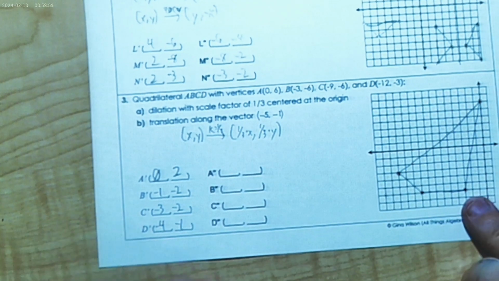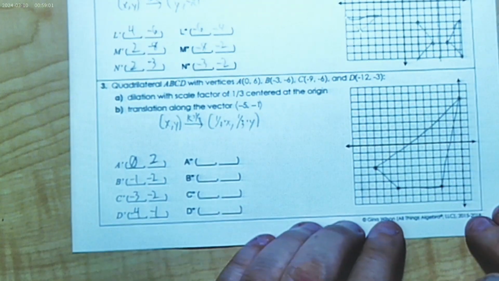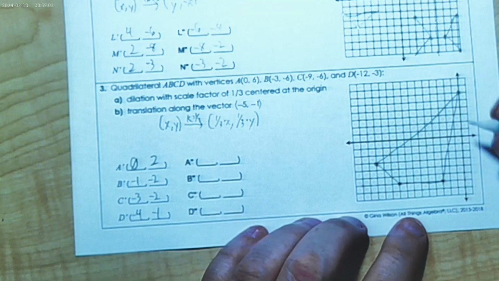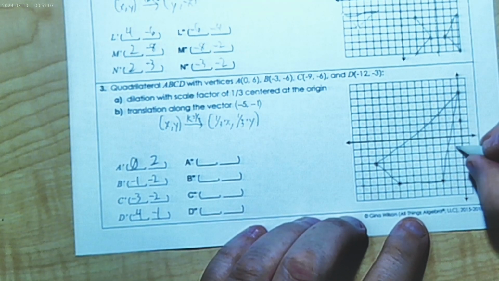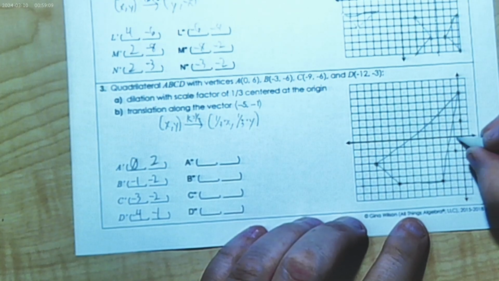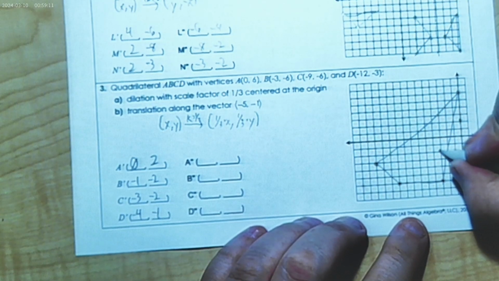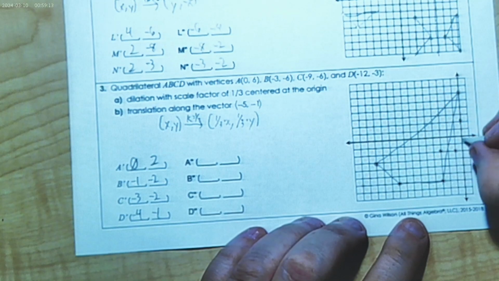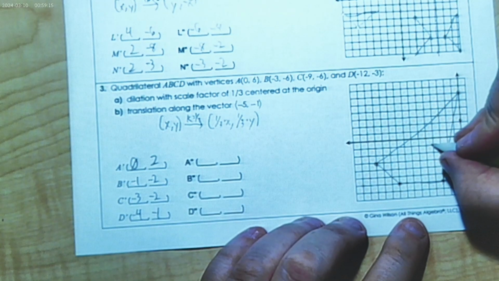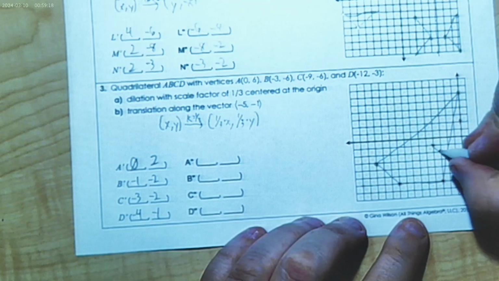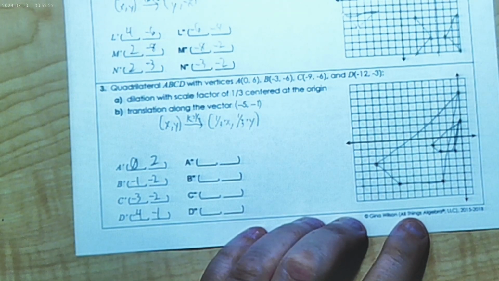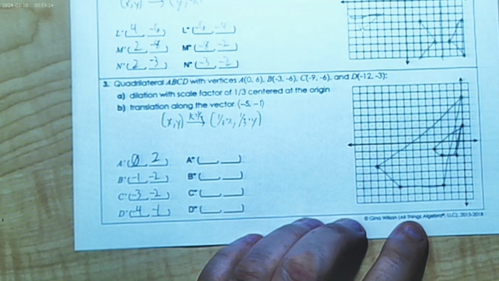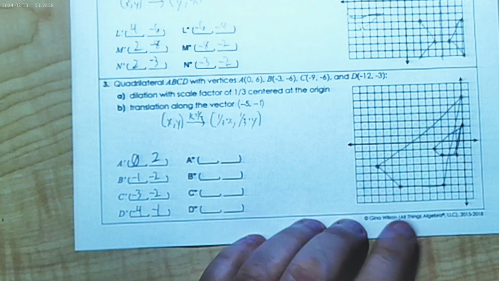All right, let's see what that looks like with the dilation about the origin. So it equals 0, 2, negative 1, negative 2, negative 3, 1, 2, 3, negative 2, then negative 4, negative 1. 1, 2, 3, 4, negative 1. All right. Still a pretty goofy looking quadrilateral, but we've made it smaller, so I guess mission accomplished as far as the dilation is concerned.